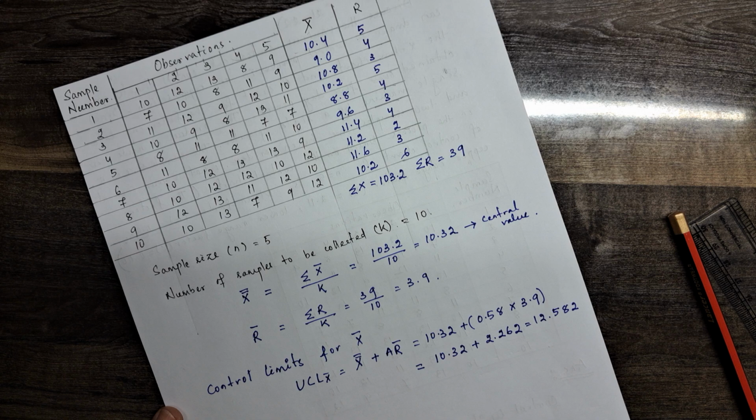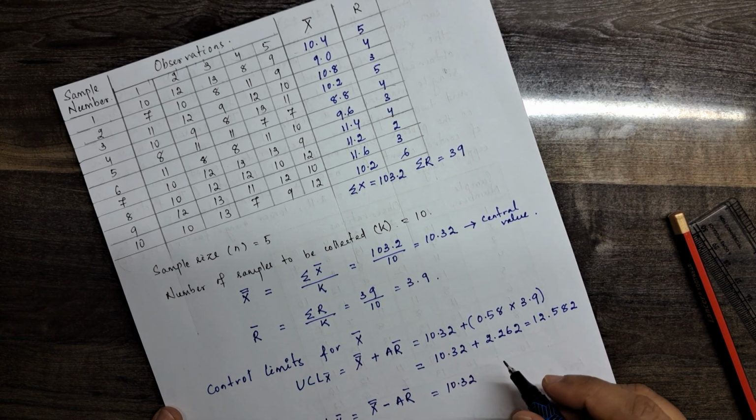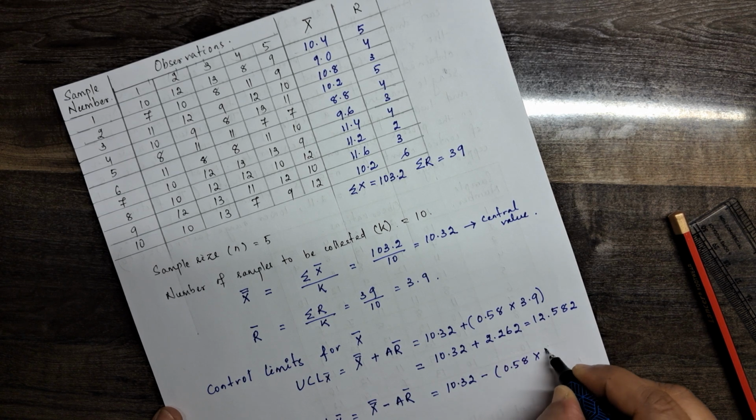Like that, we will calculate the lower control limit for x bar equal to x double bar minus A2 R bar. So it is coming 10.32 minus 0.58 into 3.9.